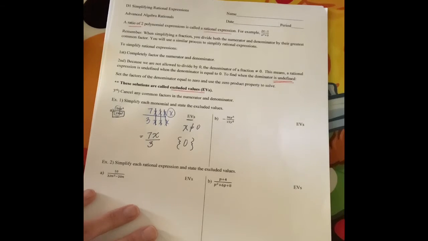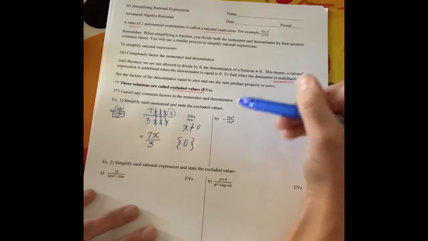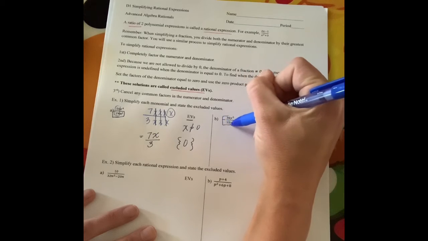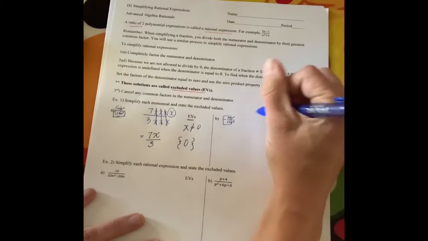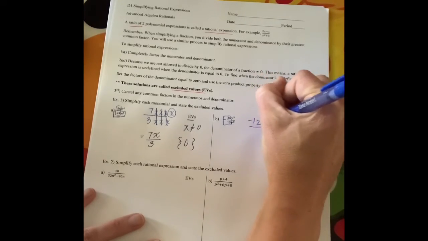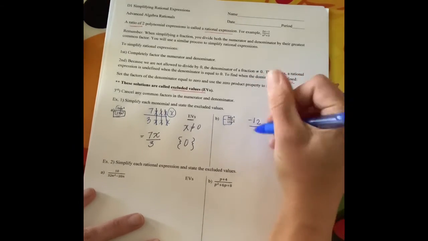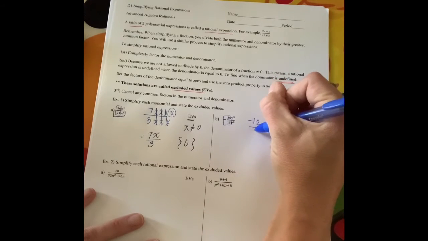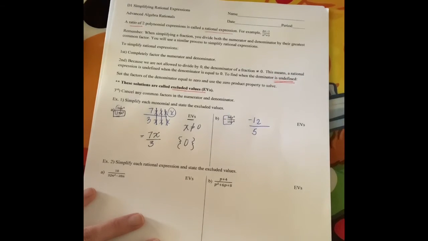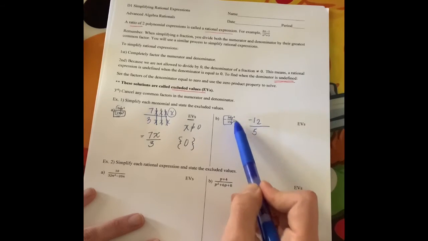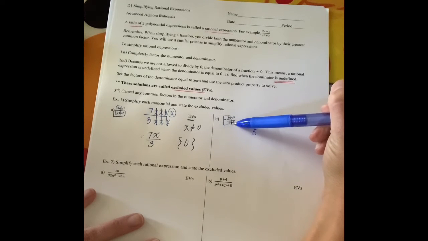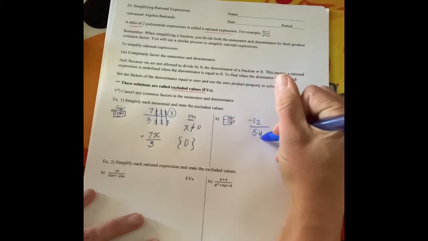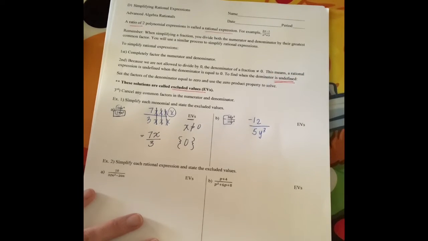Part B is pretty much the same kind of idea. You want to look at 36 and 15 and simplify that like a normal fraction. They're both divisible by 3, so you get negative 12, and 15 divided by 3 is 5. So negative 12 over 5. And the y's on top and the y's on bottom, same kind of idea. If you have 5 on top and 8 on bottom, these 5 on top are going to take out 5 of the 8 on bottom, so you're left with 3 on bottom.